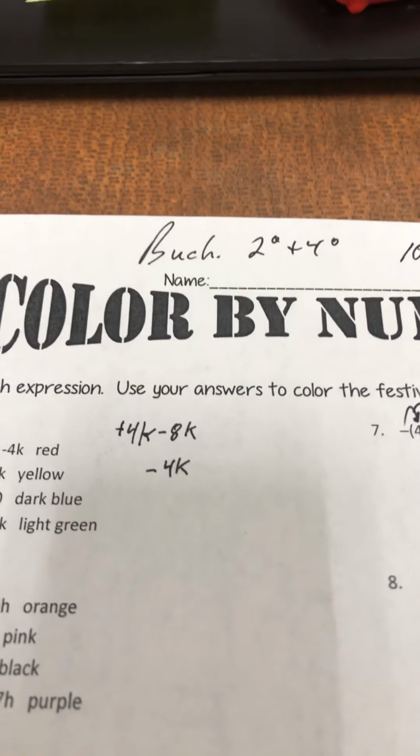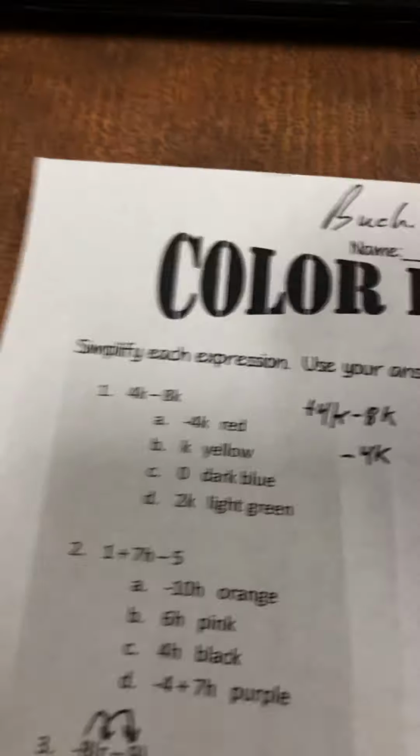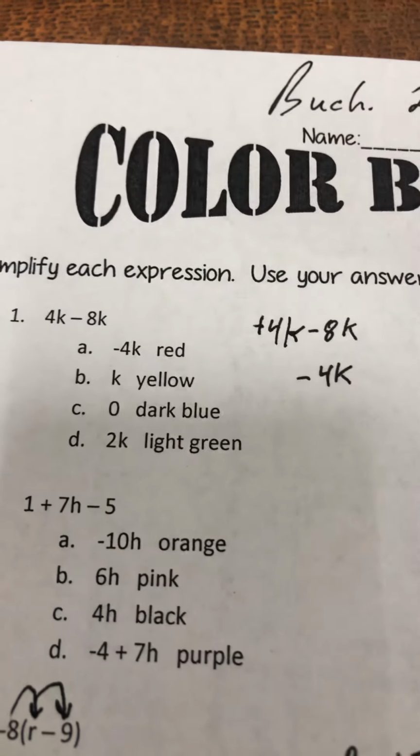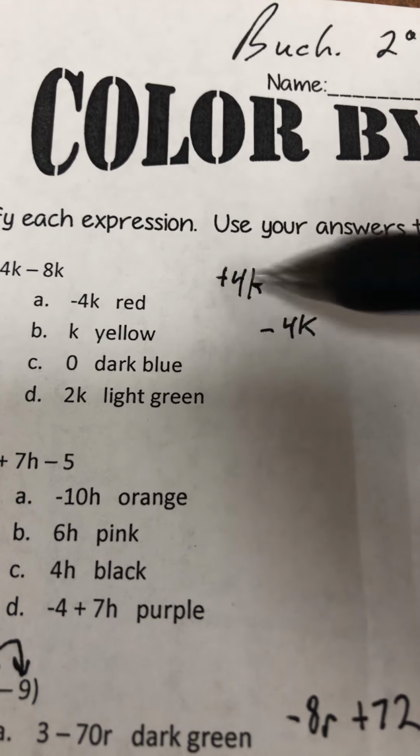And let me solve some of these problems with you as you're trying to get through this. It starts off very easily. You're just simplifying expressions and you're combining like terms. This one, I'm just combining the like terms to simplify this.